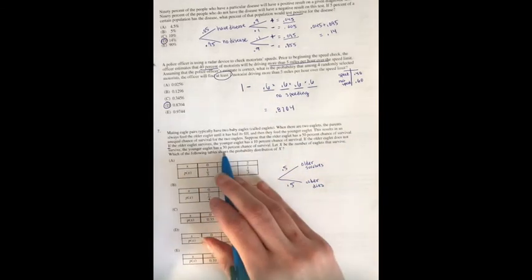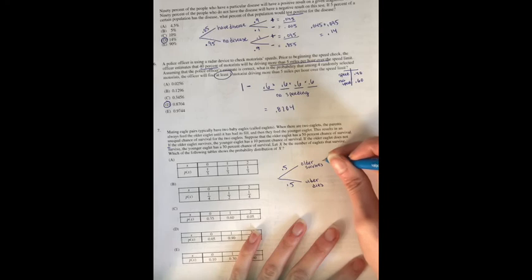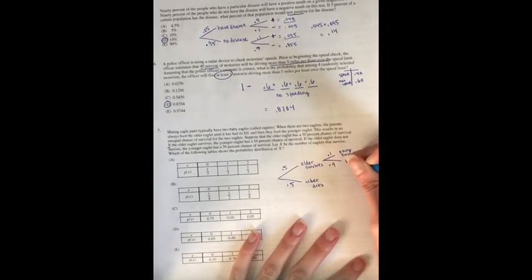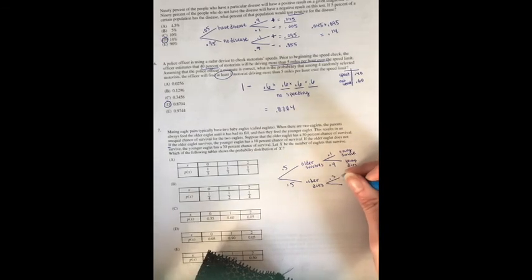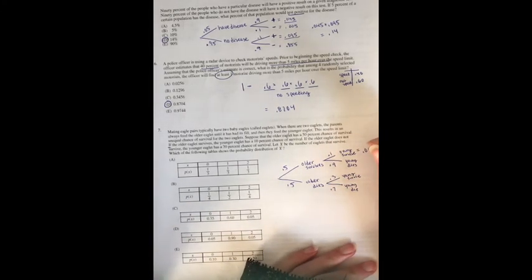If the older eaglet survives, the younger eaglet has a 10% chance of survival. So young survives. And it's only a 10% chance, so the young dies, there's a 90% chance it dies if the older one survives. If the older eaglet does not survive, then the younger one has a 30% chance of survival. So I finish my tree by multiplying.